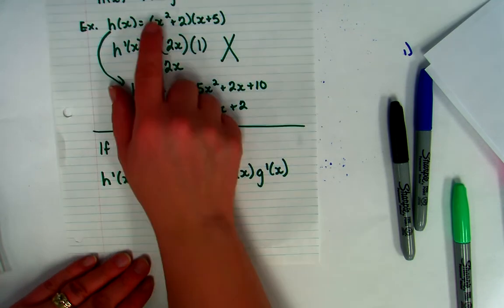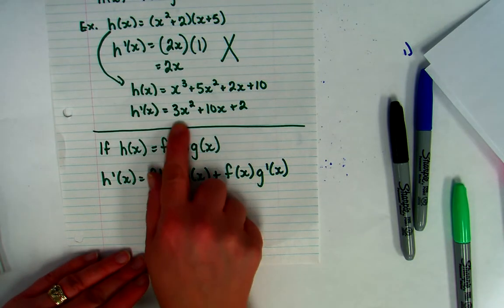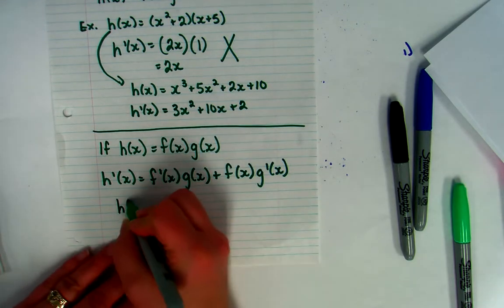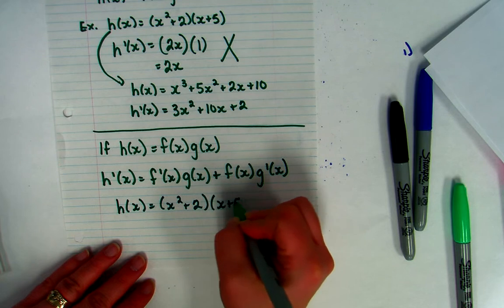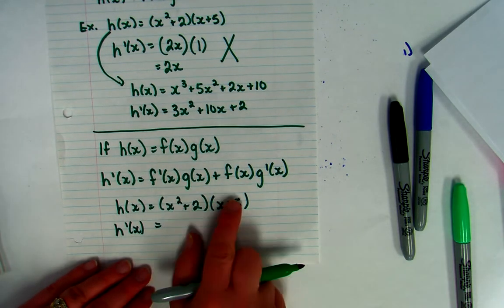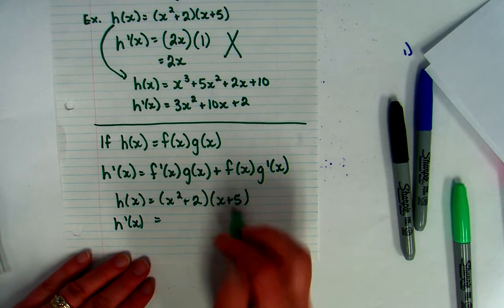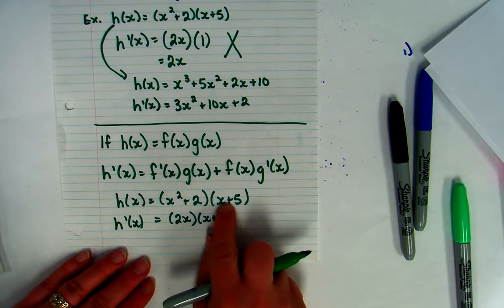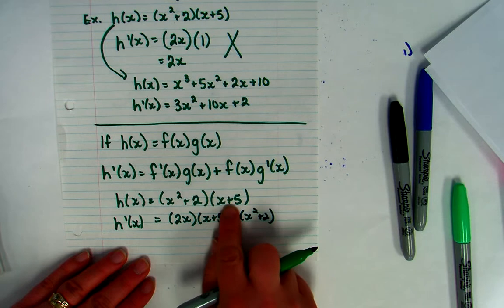Before I go into the proof, I'm going to go back up and show you how this works for h at x, because we know what the derivative should be. It should be 3x squared plus 10x plus 2. So h at x equals (x squared plus 2) times (x plus 5). So now, if I apply this, this is my f, this is my g, or this is my first, and this is my second. So I do the derivative of the first, which is 2x, times the second. So I don't take the derivative, I just grab the second, plus the first times the derivative of the second.